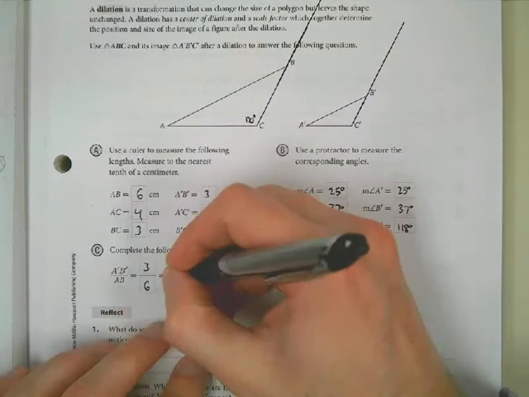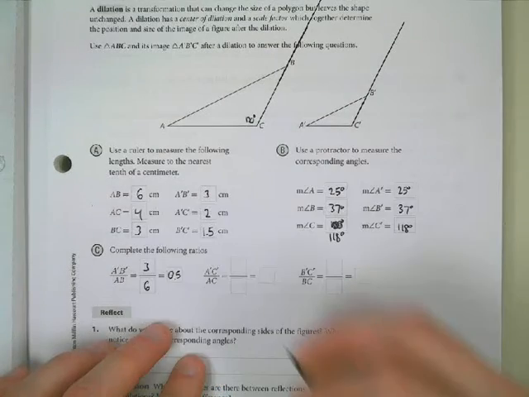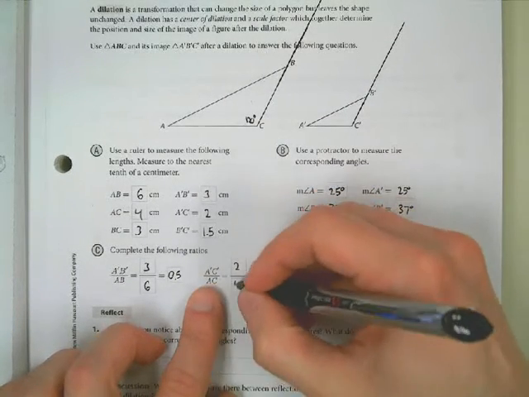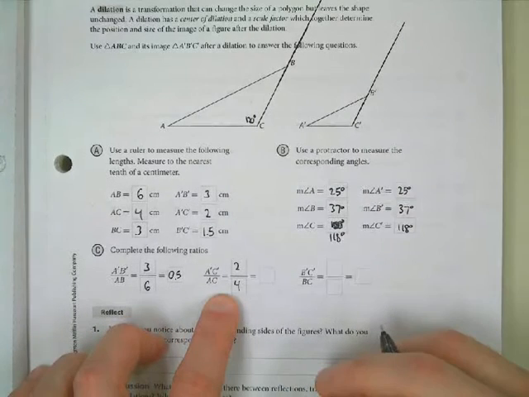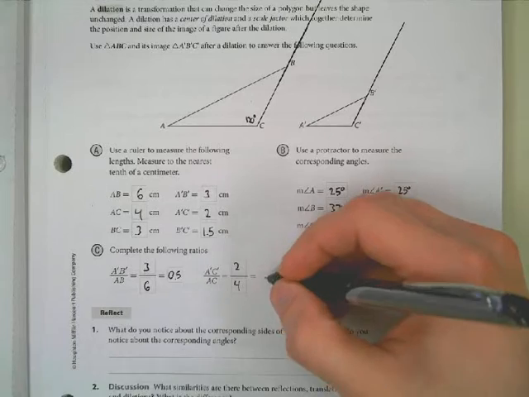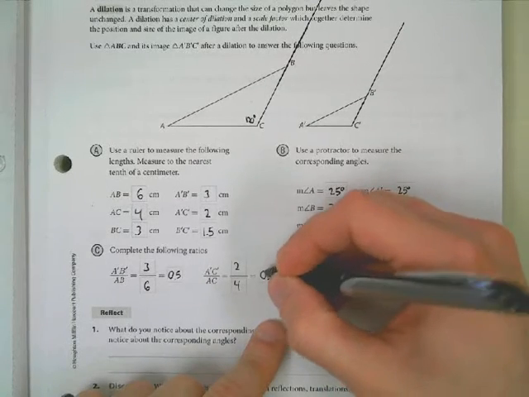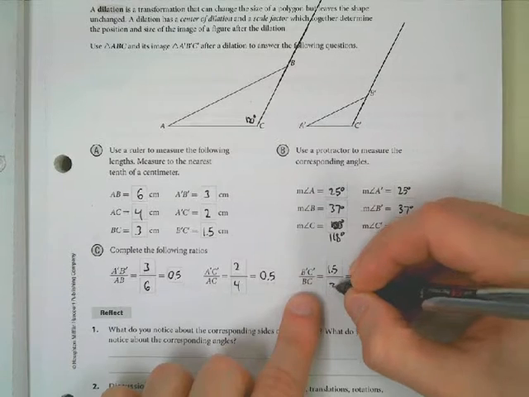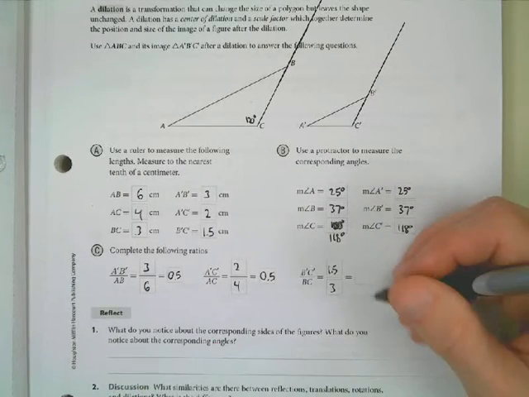Okay. A prime C prime is 2. AC is 4. What's 2 divided by 4? Yeah, 2 divided by 4 is 0.5. 1/2. And then B prime C prime is 1.5. And then BC is 3. So 1.5 divided by 3. Anybody? Yeah, it's going to be 0.5 again, okay?